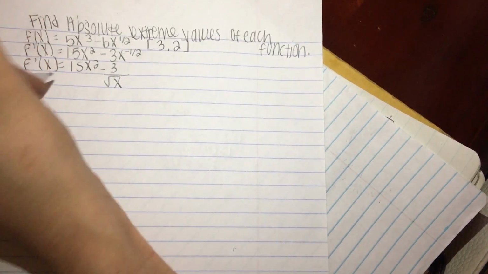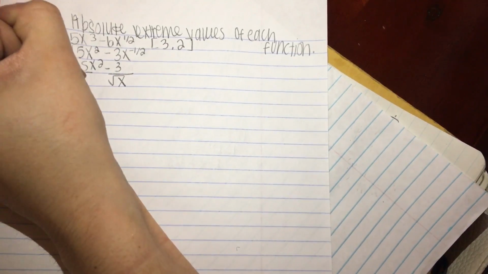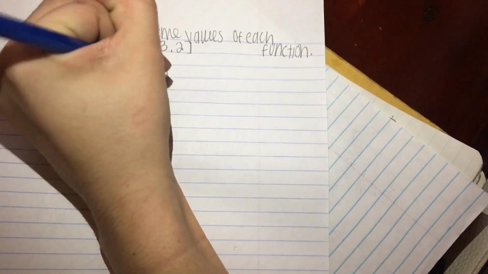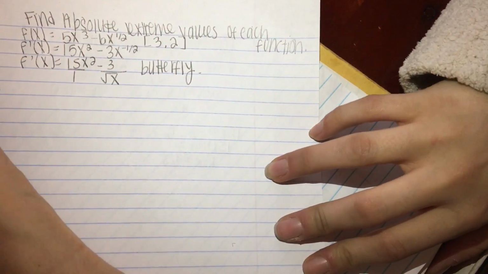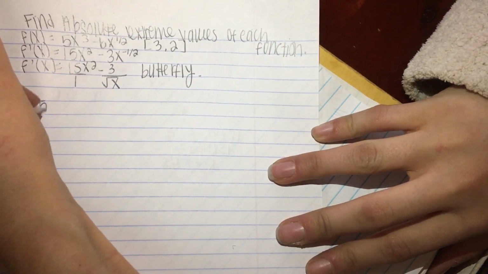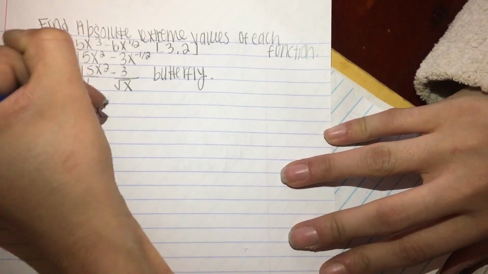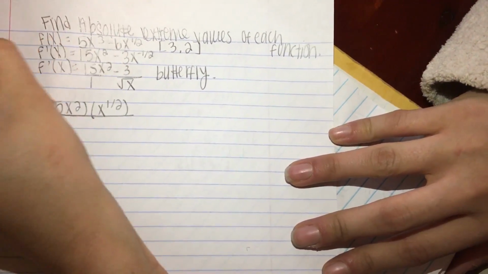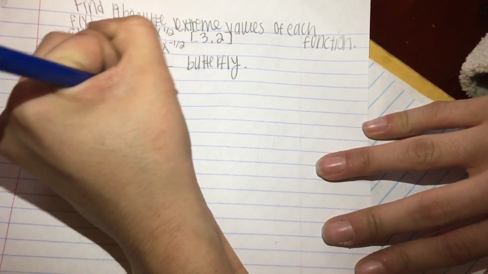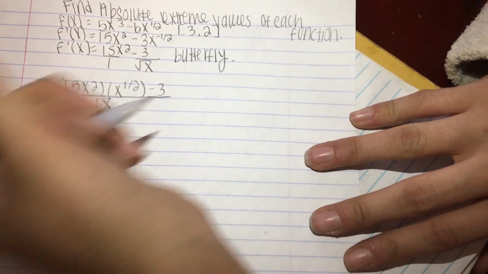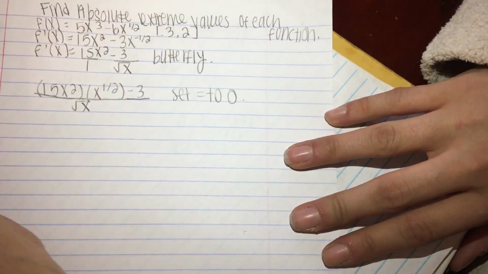Now here you are going to butterfly, since you have a fraction right here. I'm going to put that over 1. I'm just going to leave a little note right here. Butterfly. And so once you butterfly, you'll get 15x squared times x to the 1/2 over the square root of x, and then you put your minus 3 right here. Sorry, I forgot about that. And after here, you set this equal to 0.